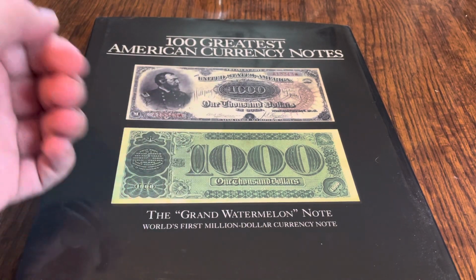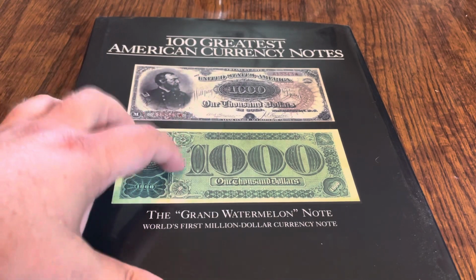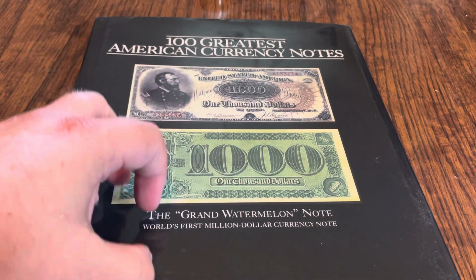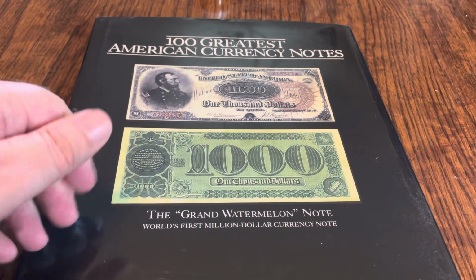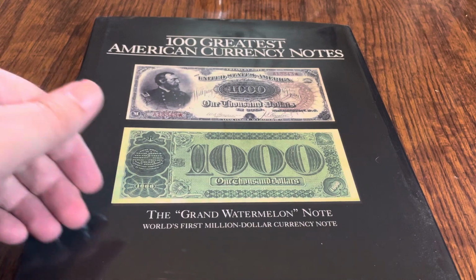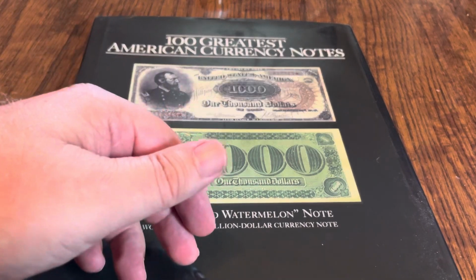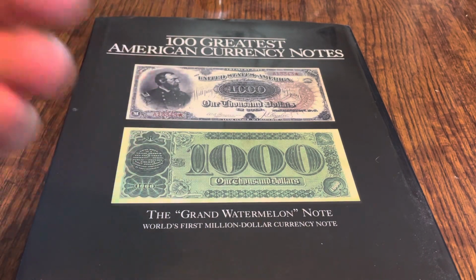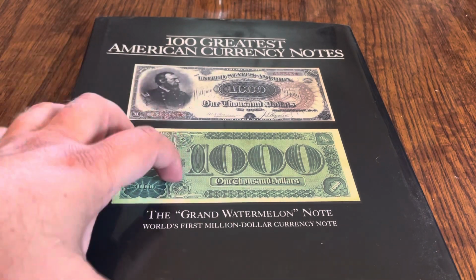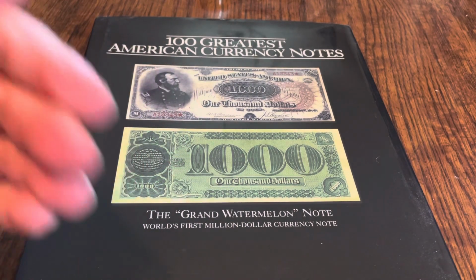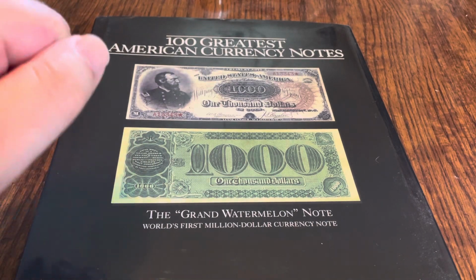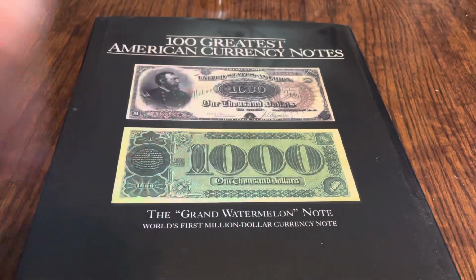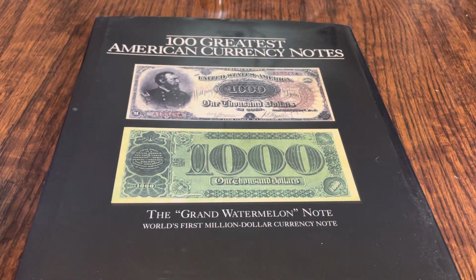So what I am going to do is a series featuring the 100 greatest American currency notes. I will do them in the form of top 10s. So I will do number 100 through 91, then I will do 90 to 81, and so on down the line. This list, though, like I said, it's impossible to have all 100 of these notes. So this top 10 list, or I should say top 5 list, will be the top 5 ways that I will be showing these notes. Obviously I cannot show all the notes because I don't own them all.